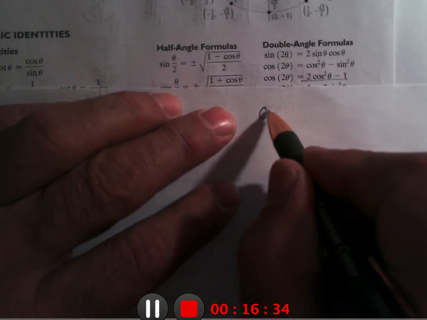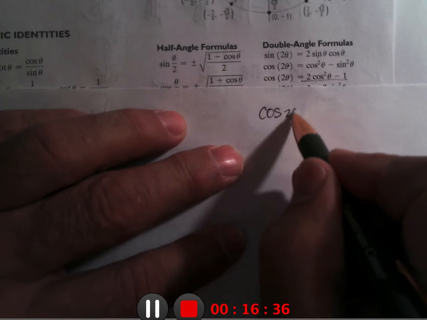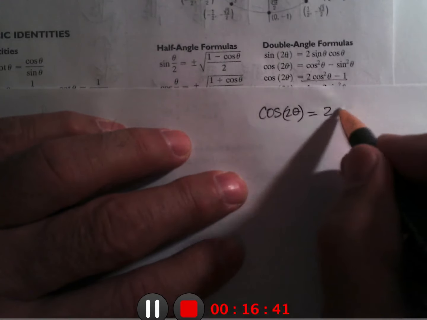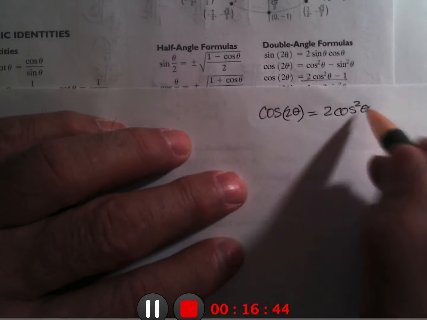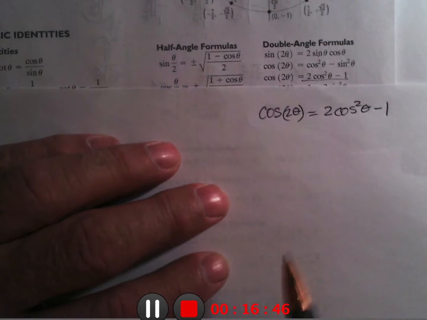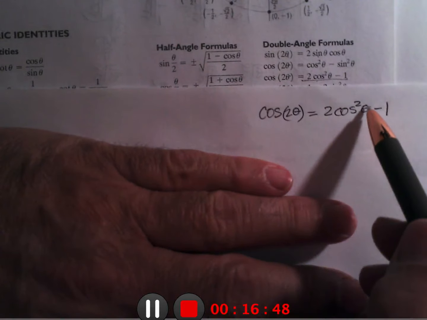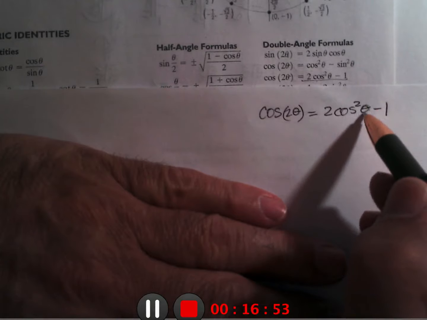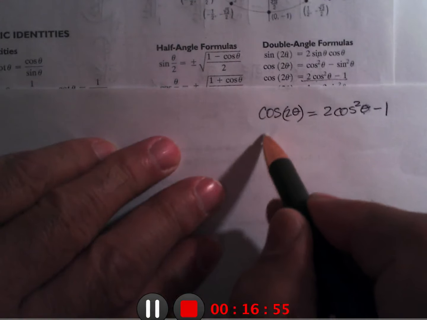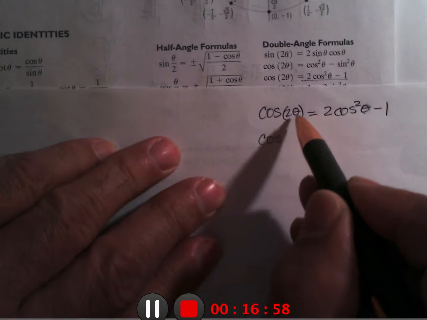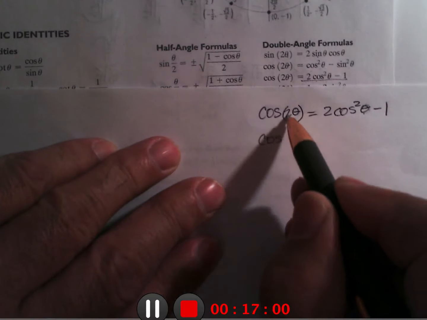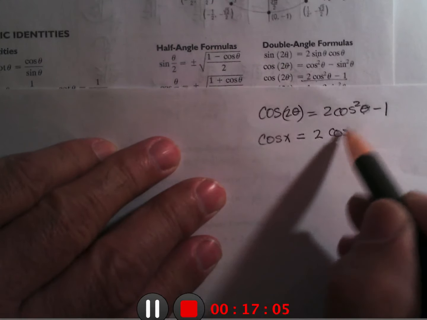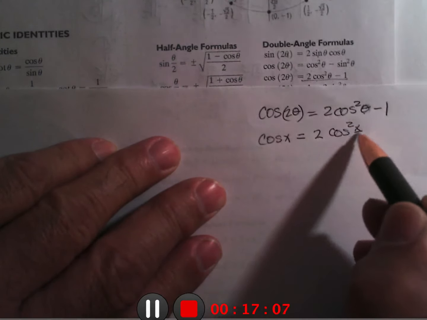Cosine of 2 times the angle is 2 cosine squared of the angle minus 1. Well, it doesn't matter what this angle is, I could replace it with x over 2. So then this would become cosine of x over 2 times 2, which would just be x, is equal to 2 cosine squared of the angle x over 2 minus 1.